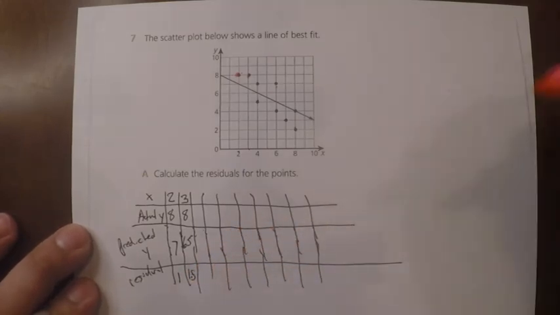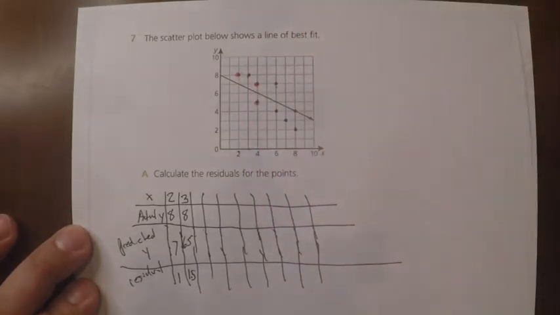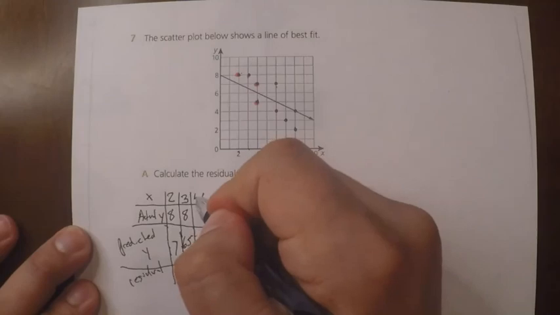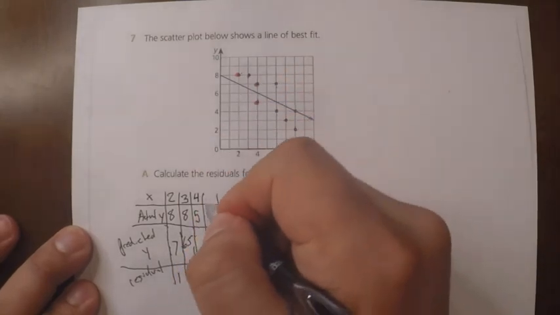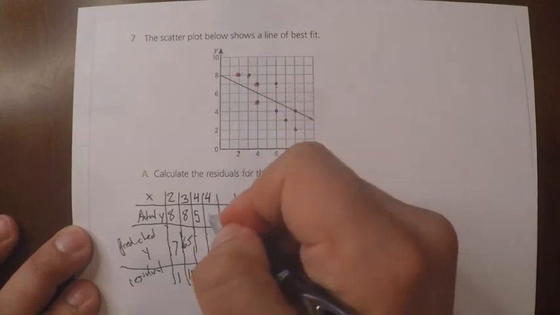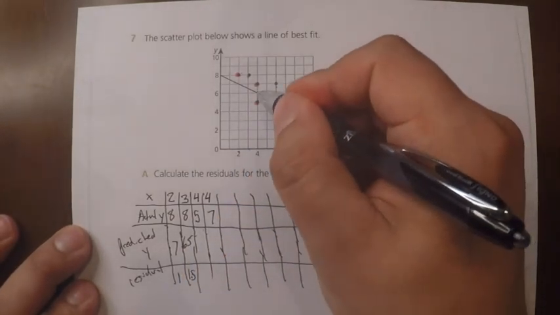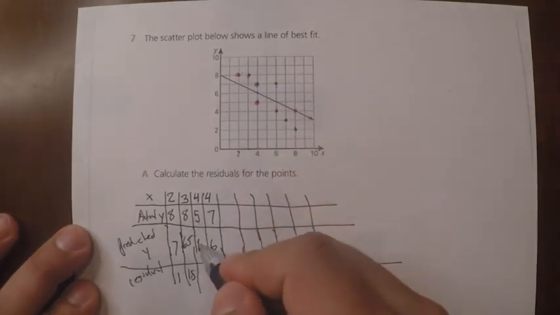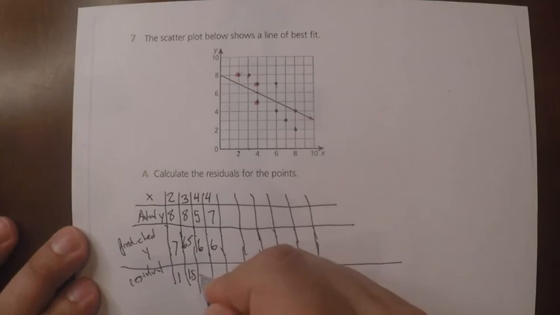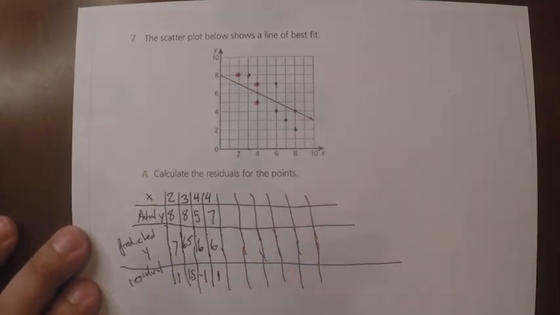Then we keep going. So now we have 2 points. So we have this 4 and 5. So I'm going to put 4 with the actual y being 5. And then also 4 with the actual y being 7. Here on the line of best fit, the 4 is actually at 6. So when we do 5 minus 6, this is our first negative residual, negative 1. 7 minus 6 is positive 1.